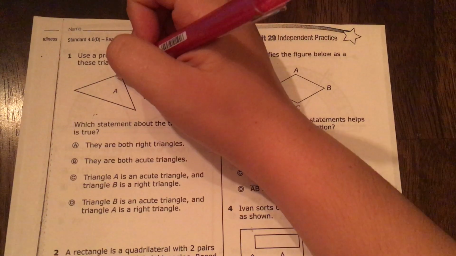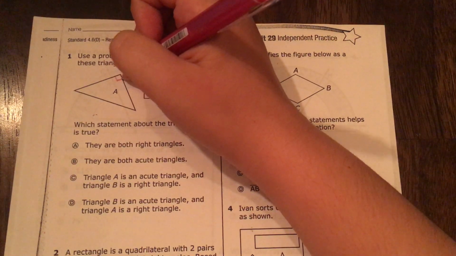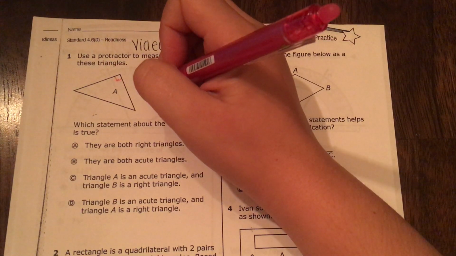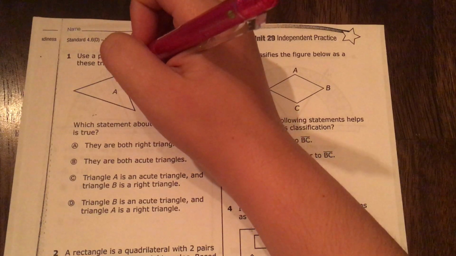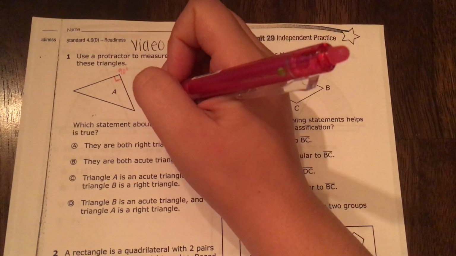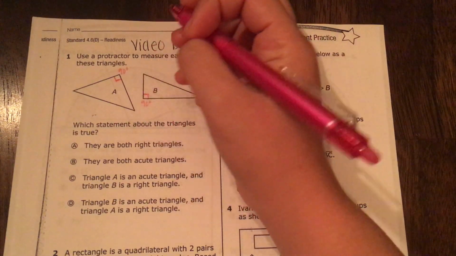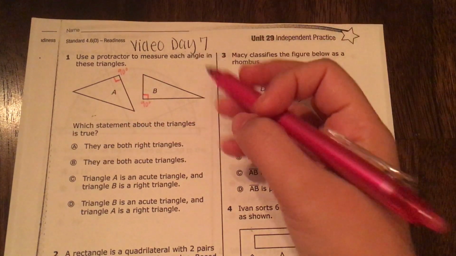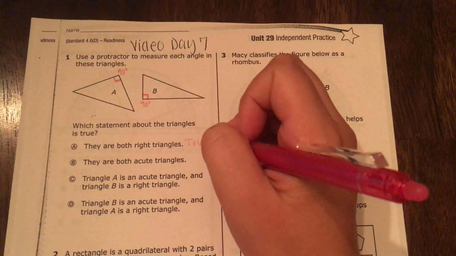So I can put my little symbol that represents 90 degrees, which is making a little square right here, okay? So this is 90 degrees and this is 90 degrees, which means it's a right. So are they both right triangles? Yes, they are. This is true.